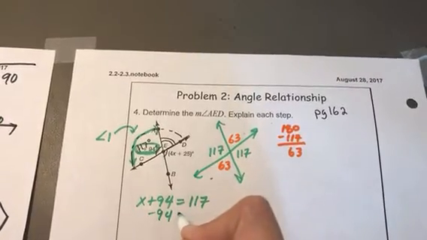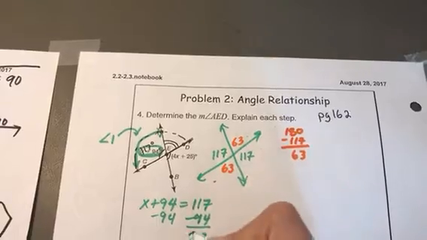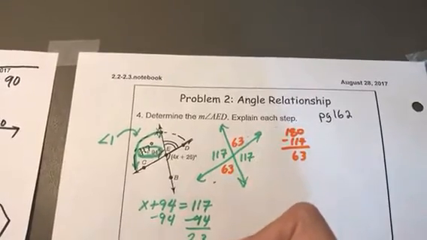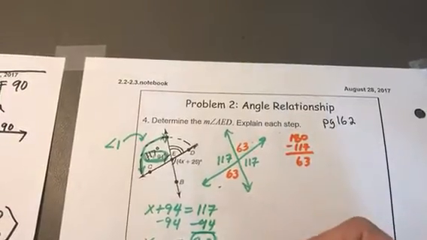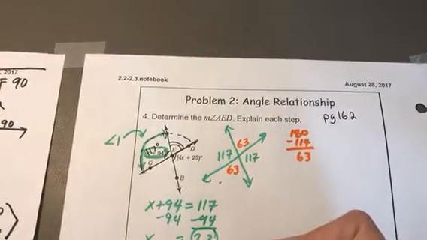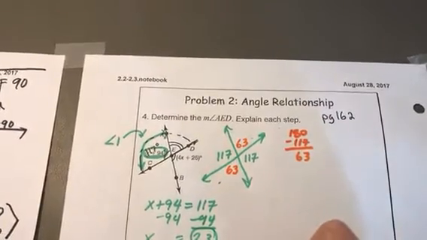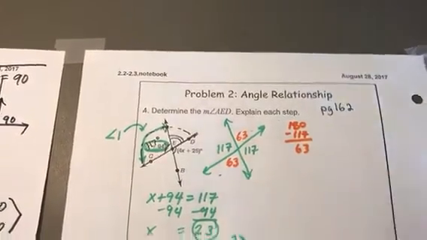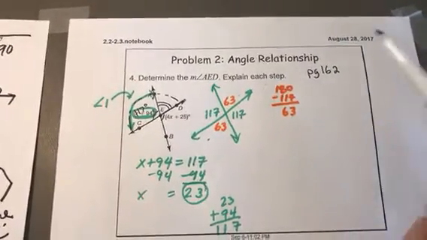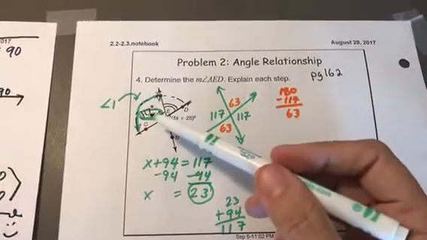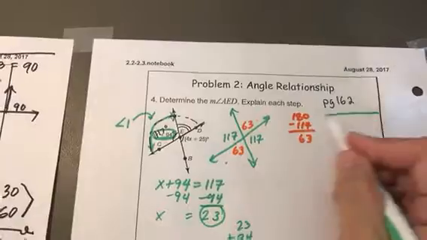Let's subtract 94 on both sides. 117 minus 94 is 23. I get x is 23. Now I'm going to double check my answer. If x is 23, 23 plus 94 is 117. So that looks right. Now, I think you could have solved this if you didn't have this 117, so I actually think that was a typo.